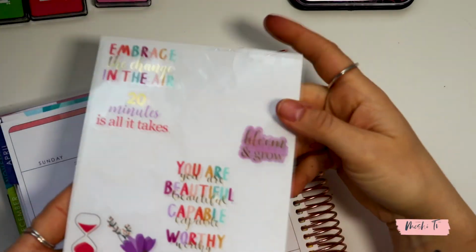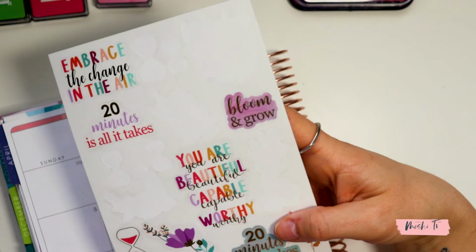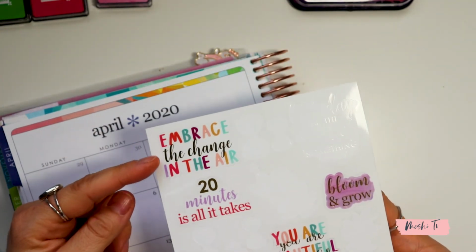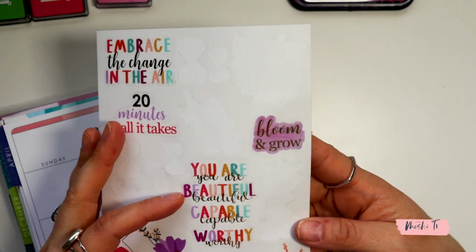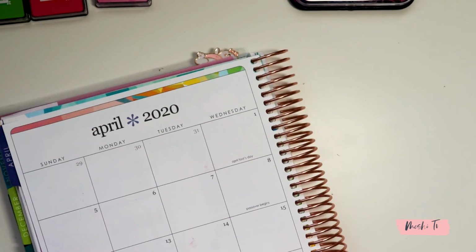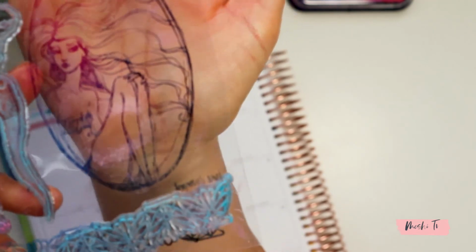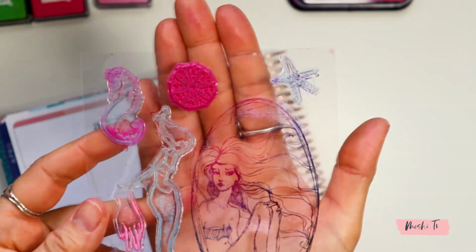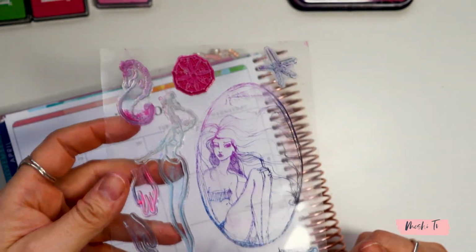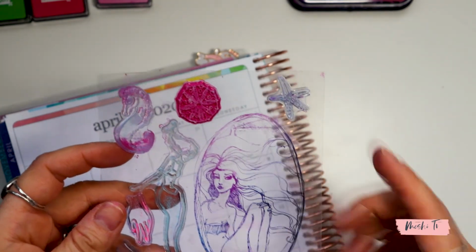I also have this sticker set that's left over from the surprise box. Isn't that funny? Embrace the change in the air. 20 minutes is all it takes, and you are beautiful, capable, and worthy. We're going to get to that in a moment, but I just wanted you to see first and foremost how beautiful this sticker is. I don't know how well you can see it on camera. Maybe you can't see it at all, but doesn't she already look like she's sort of trapped inside?